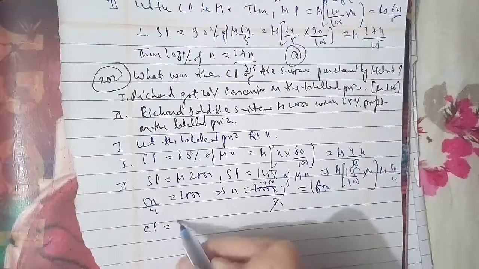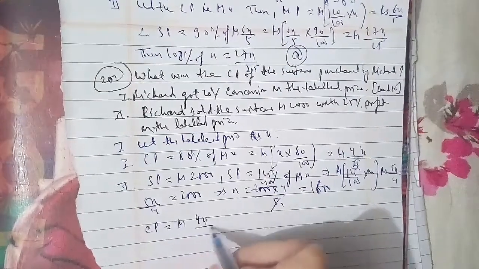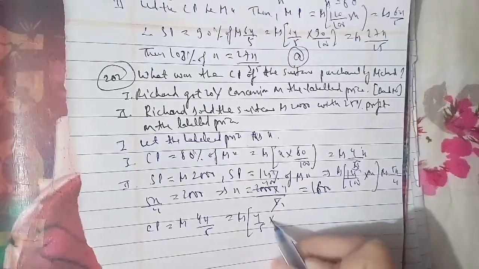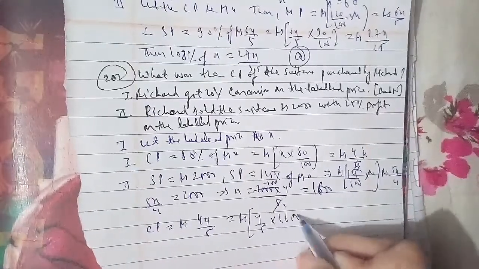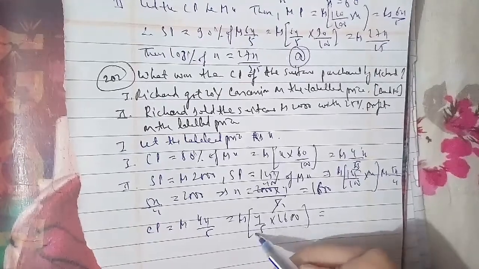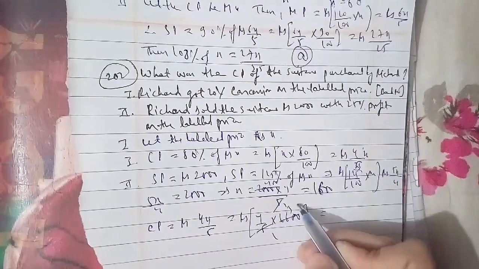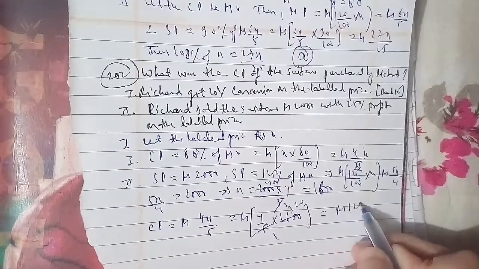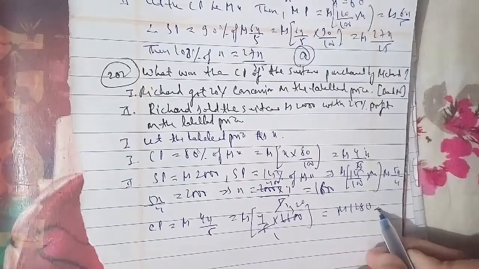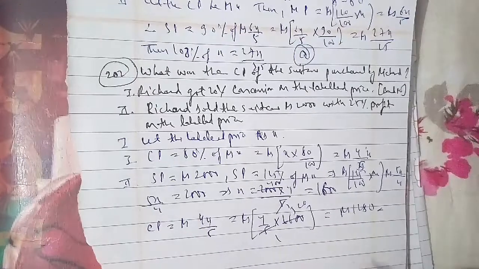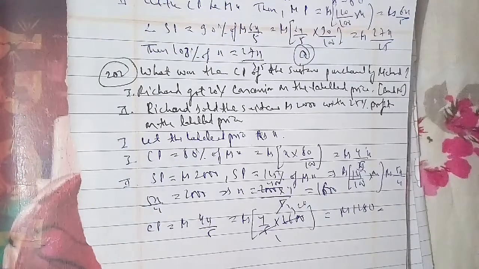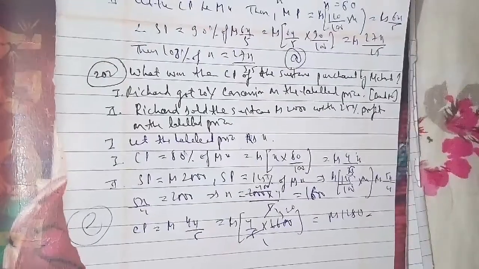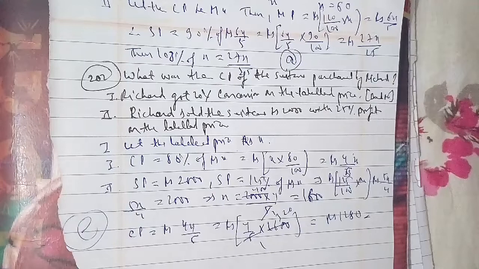Cost price is equal to rupees 4x upon 5, which equals rupees 4 upon 5 into 1600. 5 ones are 5, 5 threes are 15, 5 twos are 10, and 0, which equals rupees 1280. Thus 1 and 2 together give the answer. You will get the answer here, which is option E, the right answer for this question.